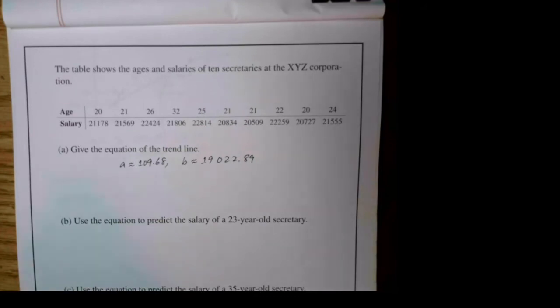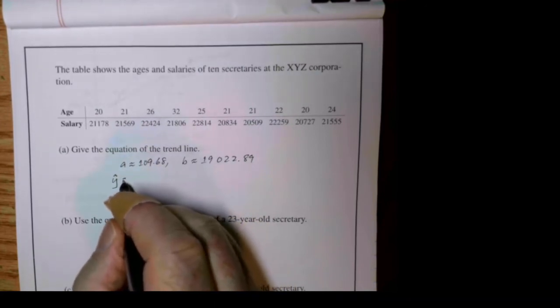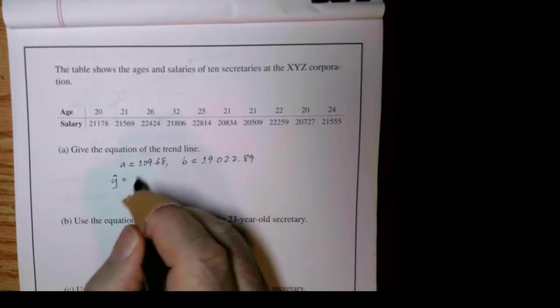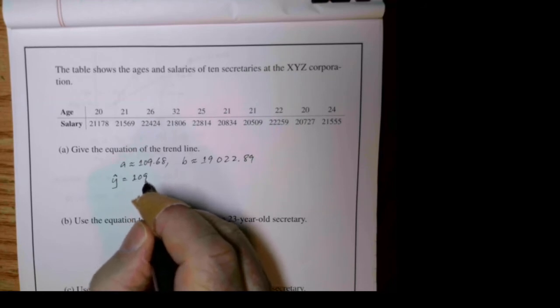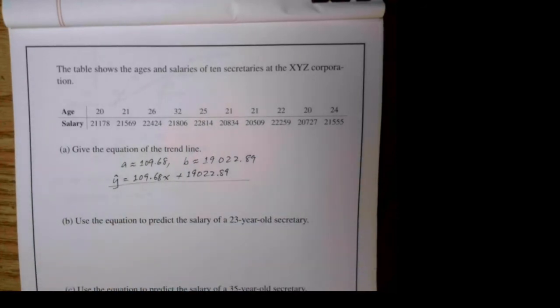So the equation of the trend line is, and I'm going to write y hat because that's a very traditional way to write this, ax plus b, in other words, it is 109.68 times x plus 19022.89. That's the equation of the trend line.